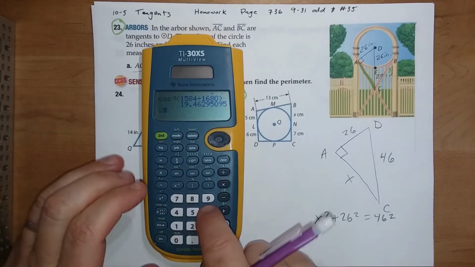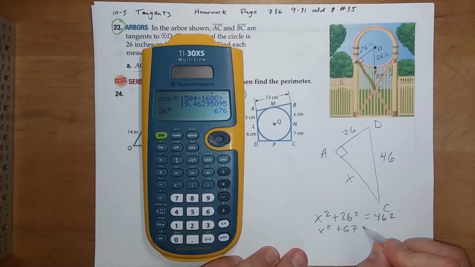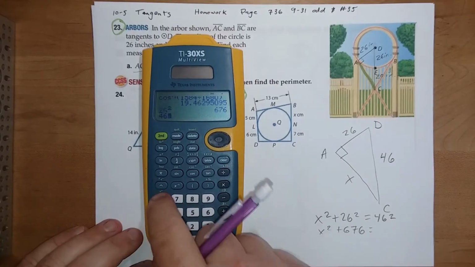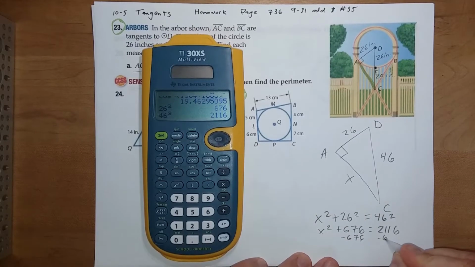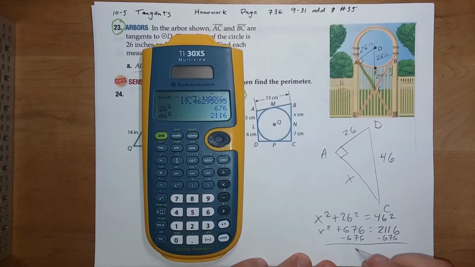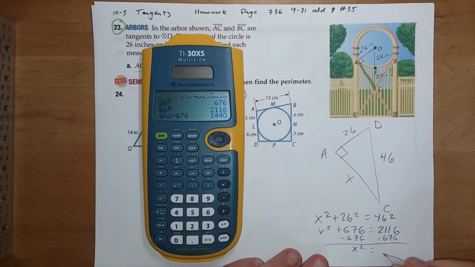All right. 26 squared, what do you get? 676. 46 squared, what do you get? 2,116. And if we subtract 676 from both sides, we're going to get x squared equals 1440.